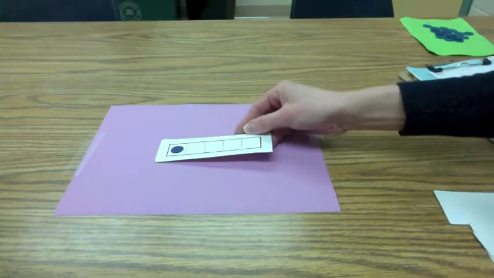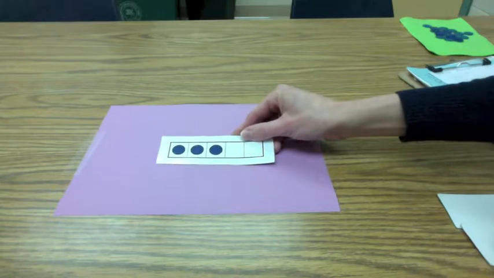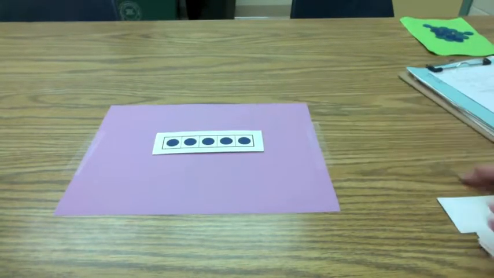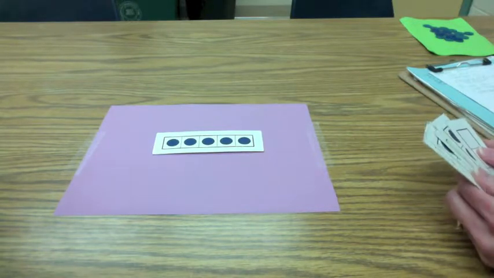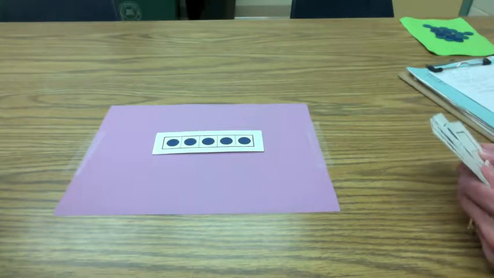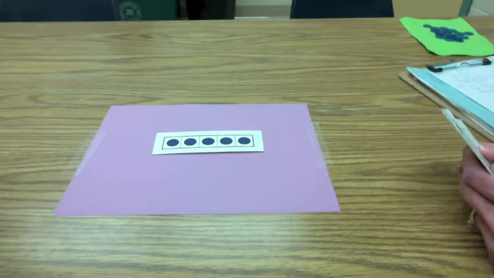How many here? 1. That's pretty easy. How many here? 3. Way easy. And how many here? 5. How do you know? Because there's no extra squares left. Yeah, all of the squares are filled up.